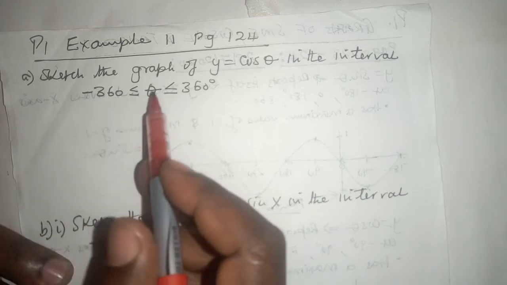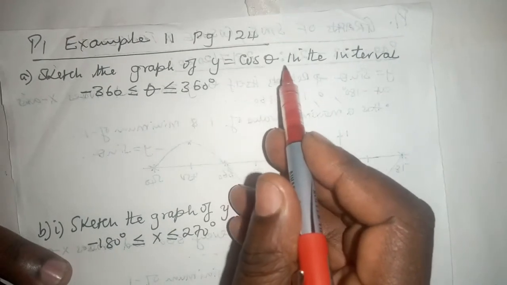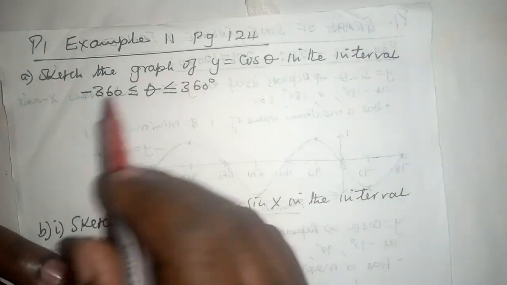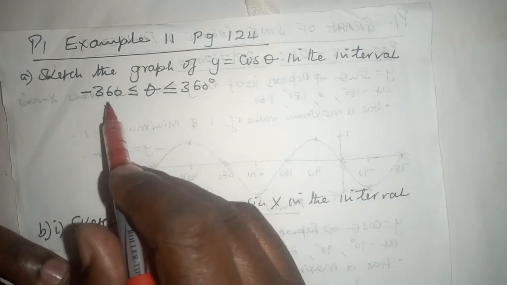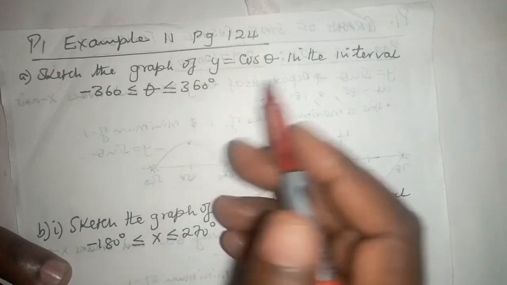Kamoto. And today we're looking at example 11 of Pure Mathematics 1 on page 124. Part A of the same example is asking us to sketch the graph of y equals cosine of theta in the interval of negative 360 all the way to positive 360.